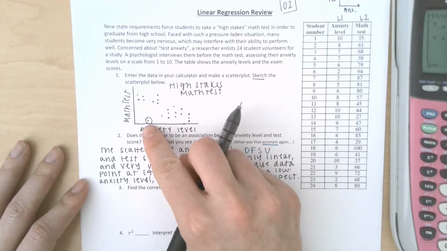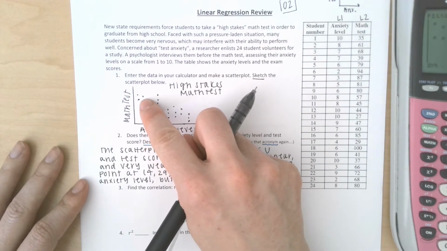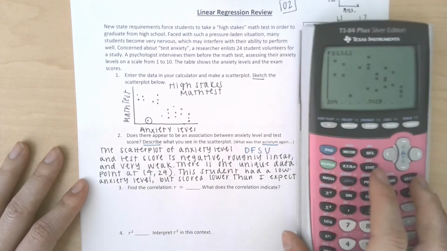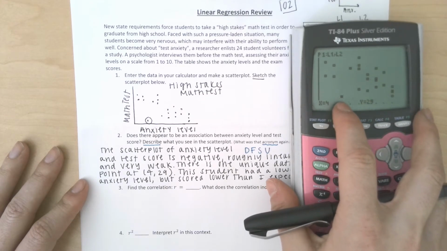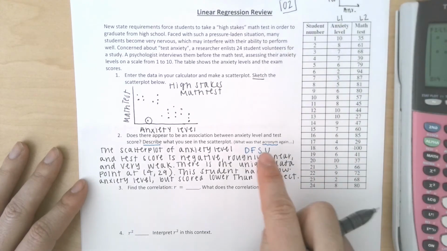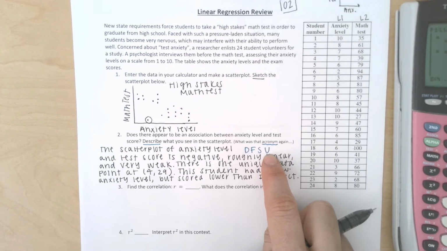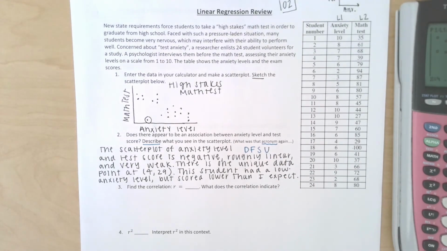Okay, most of those other low anxiety levels scored quite high, so I'm a little bit surprised by that point way down here. If you don't have any outliers or unique points, you're okay just to say doesn't look very unique. There's nothing unique about it.